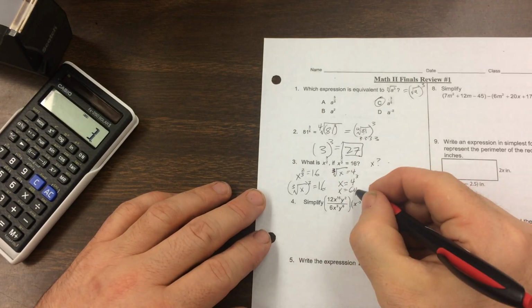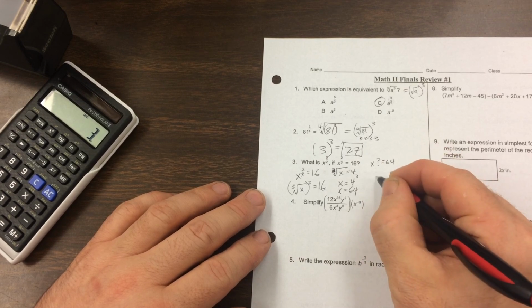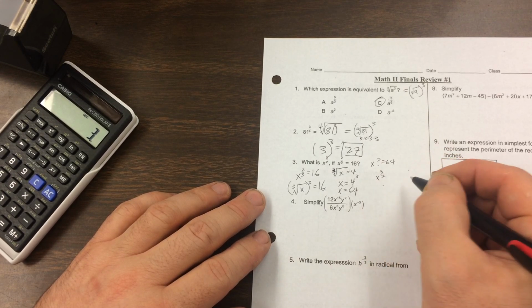Now, if x equals 64, what is x to the 3/2?